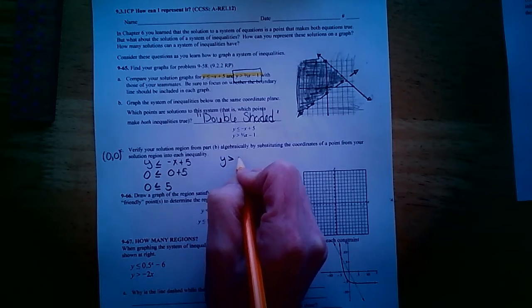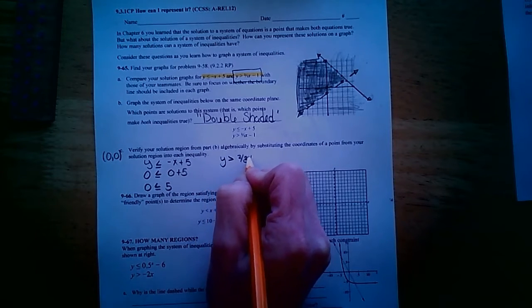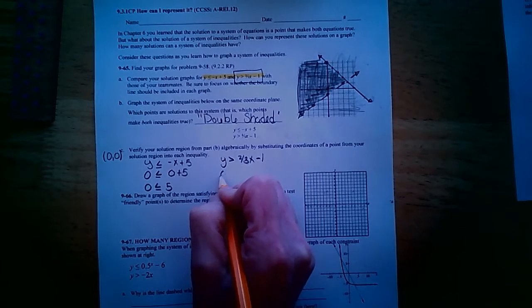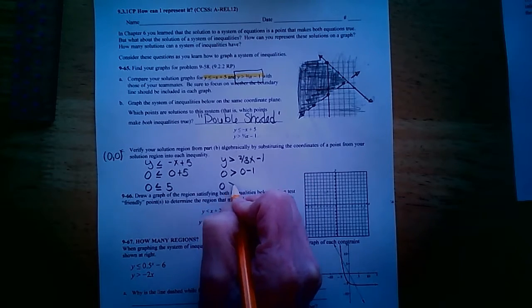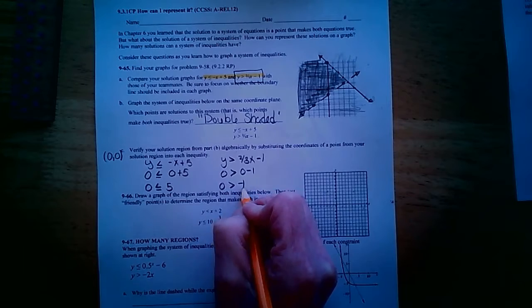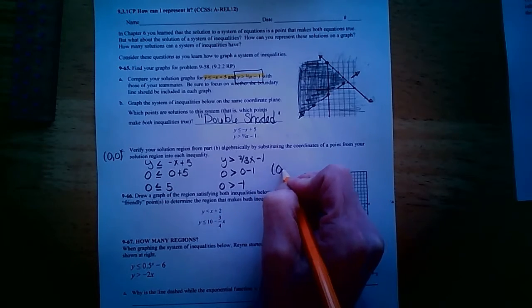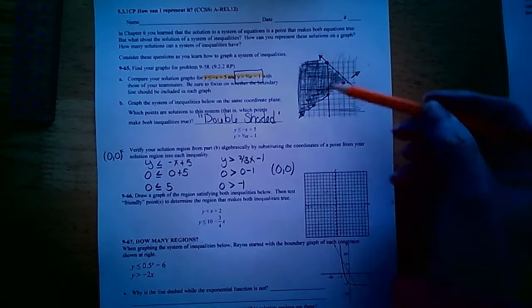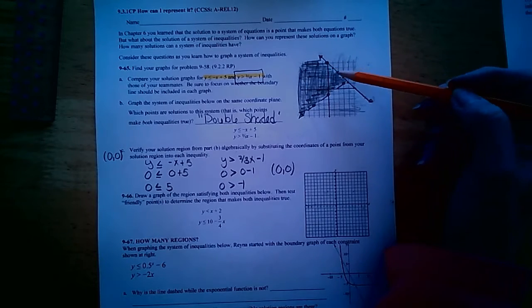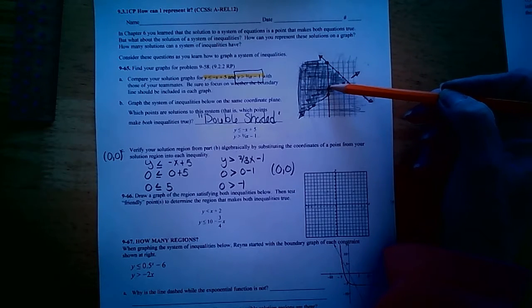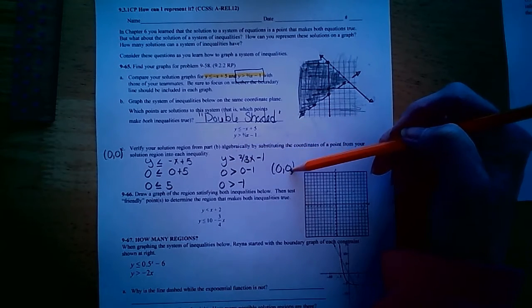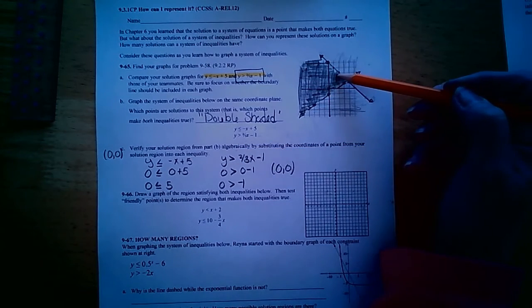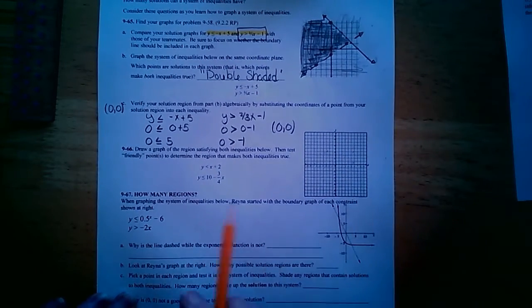It should also work for my second inequality. Y is greater than 2/3 x minus 1. 0 is greater than 0 minus 1 because 0 is greater than -1. So 0, 0 is a win. It's in the double shaded zone, and it gives me a true statement. So normally we do this sort of mentally just to make sure that we've got the right region shaded. Okay, let's give it another shot.